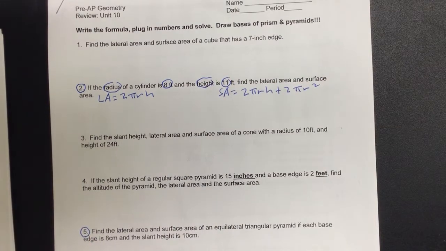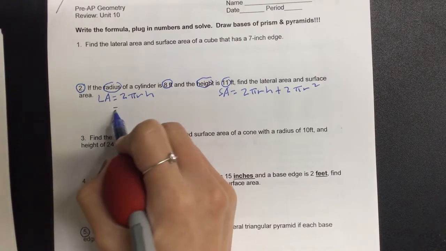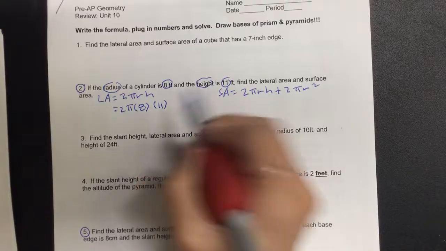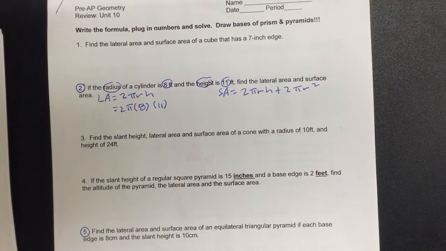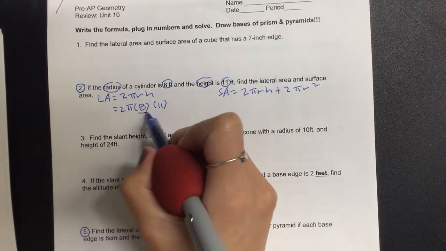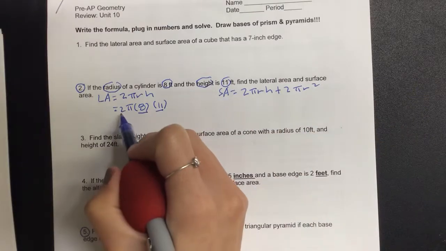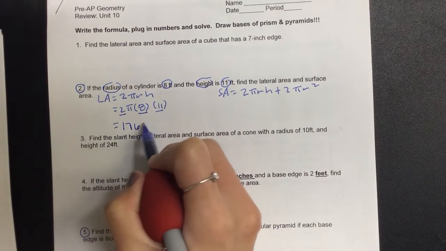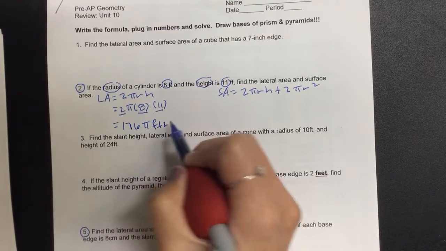So it looks like all we need is a radius and the height. We don't need to draw anything. So we have 2 pi, the radius is 8, height is 11. And I would do 8 times 11 is 88. What is double the 88? 176. Very good, 176 pi feet squared.